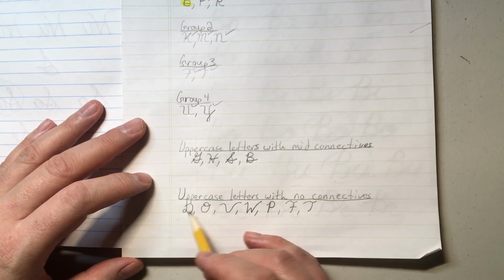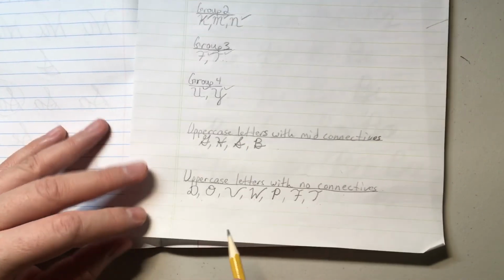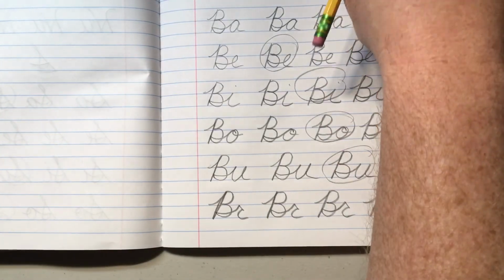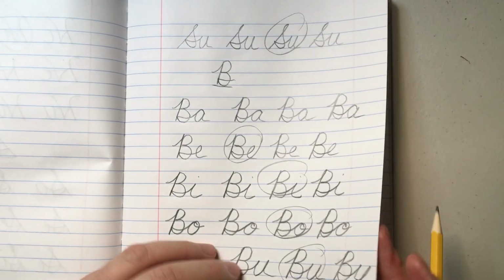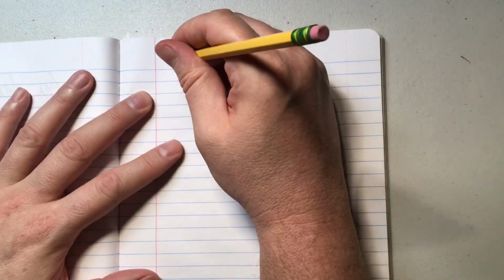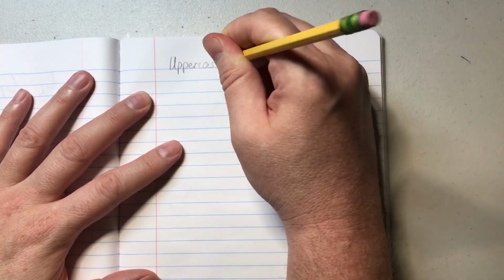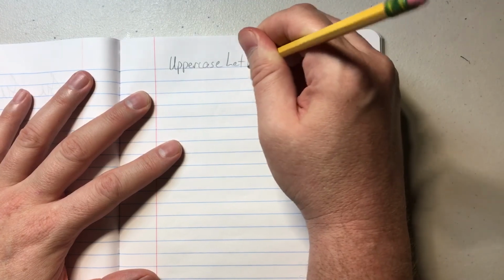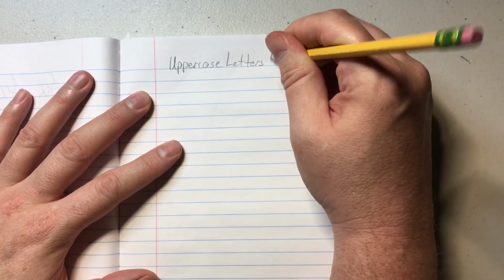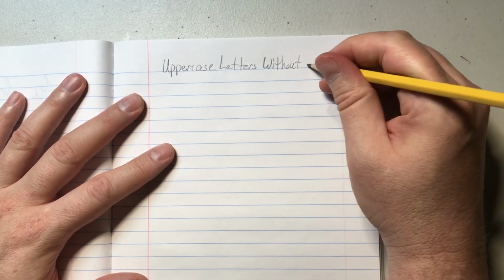And what I'll do is I'll give examples of names so you can see that there's no connective to it. So uppercase letters without a connective.